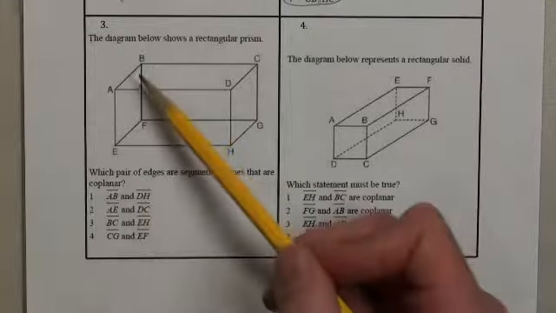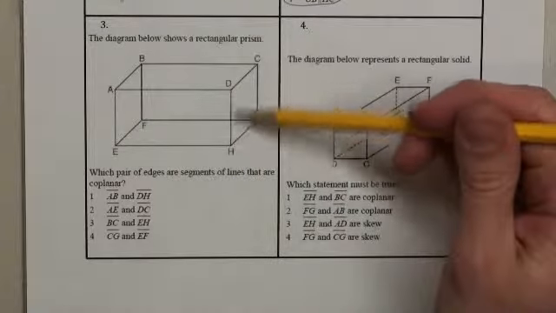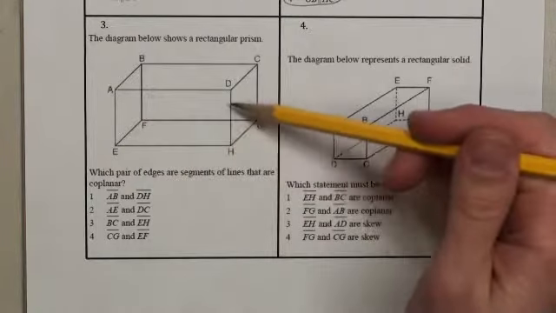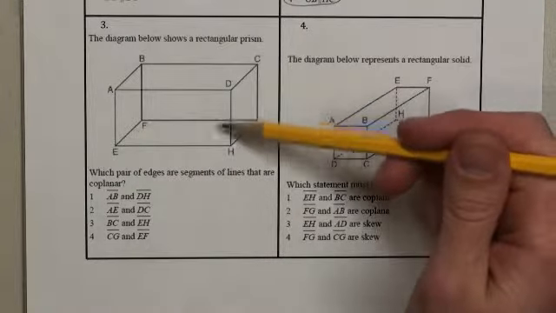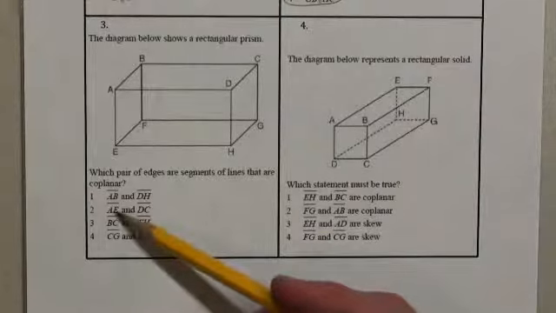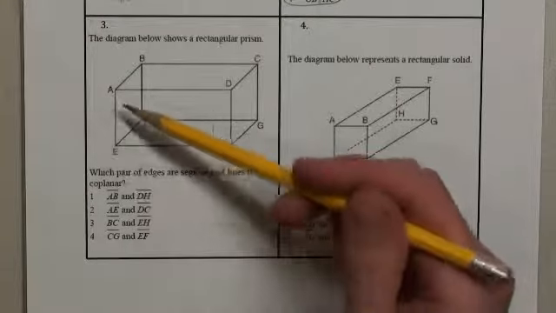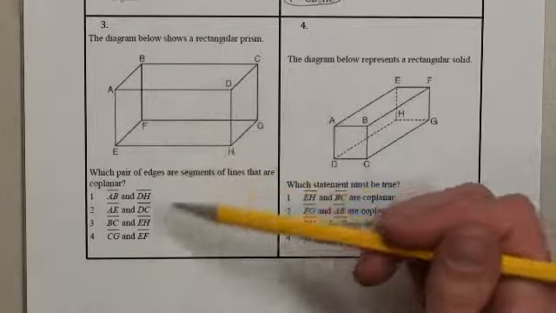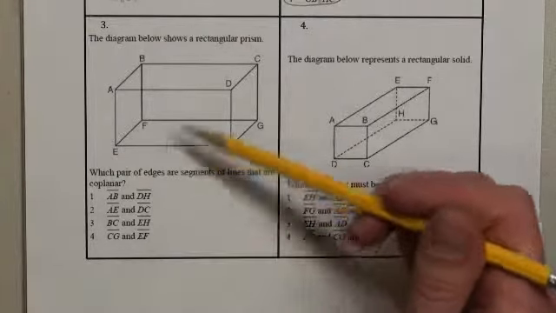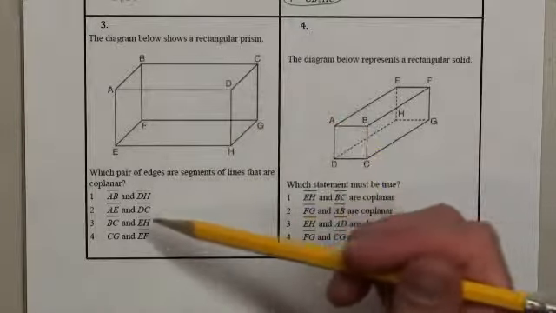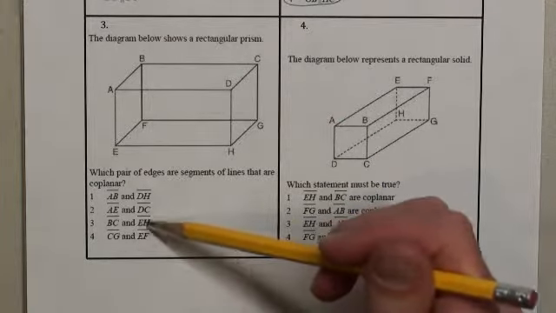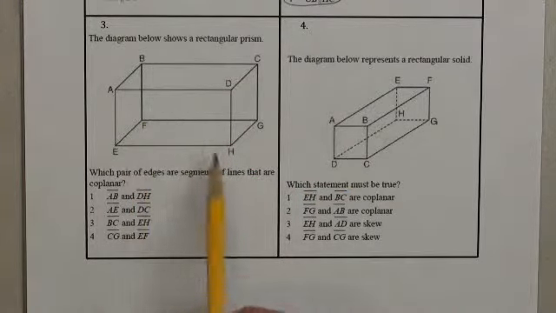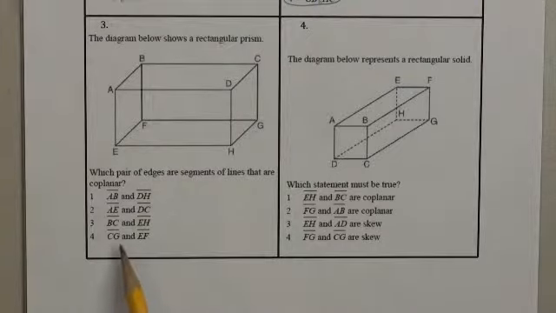AB and DH. Well, here's AB and here's DH. Those aren't on the same plane, right? One of them is on the top plane and on the left plane, and DH is on the front and right plane. AE and DC. AE is here, that's on the left and back plane, and DC is up here, so those are definitely not on the same plane. BC and EH, here's BC up here, and here's EH down here. No, those are opposite each other, they're not on the same plane.